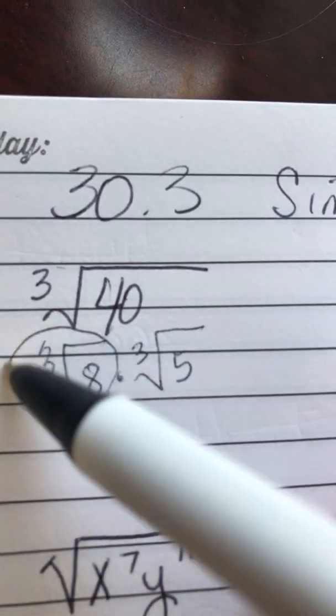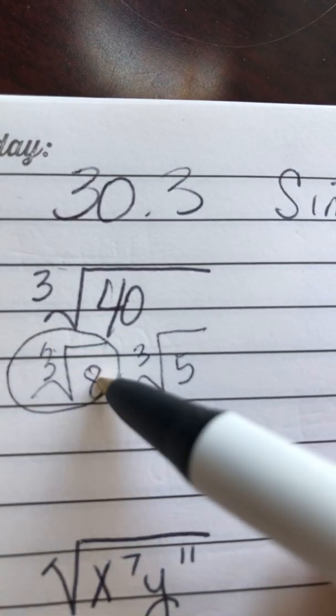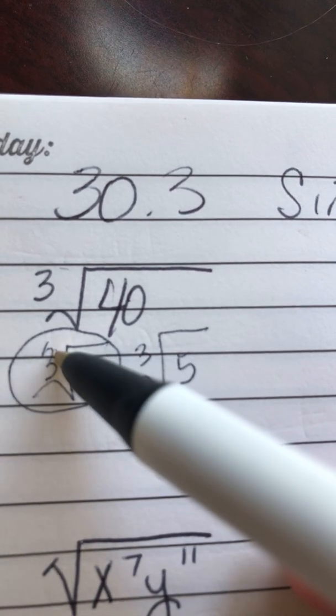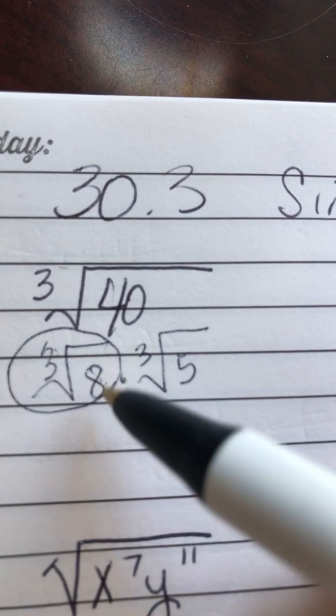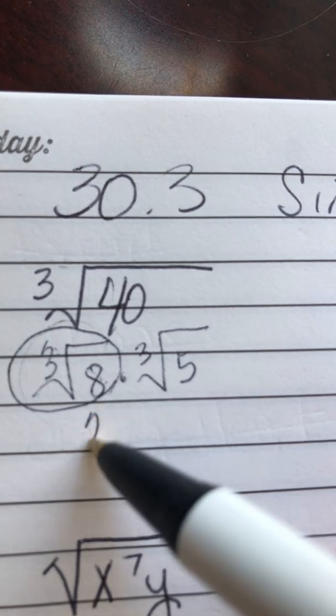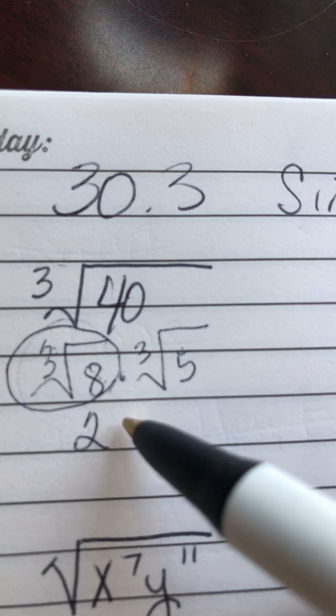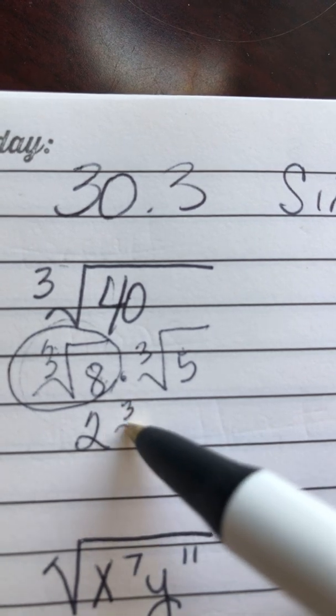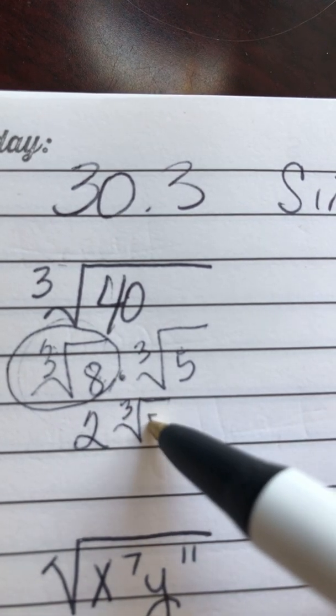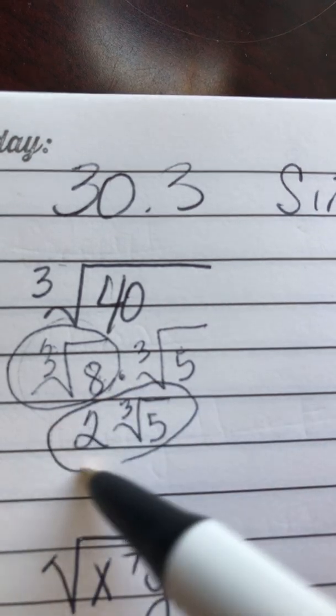The 8 part we can solve. The cube root of 8, we're saying what number with an exponent of 3 made 8? This part is 2. But this part we can't solve. So it's 2 times the cube root of 5. That's simplified as far as it can go. This would be our answer.